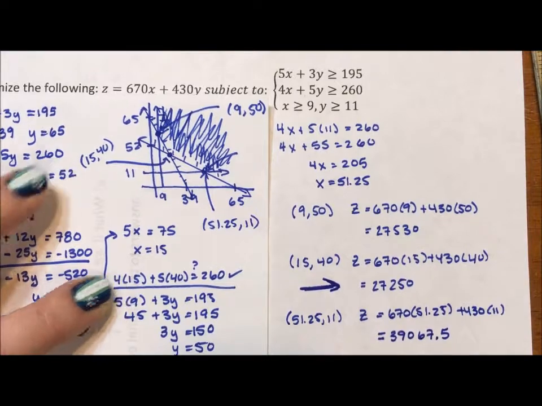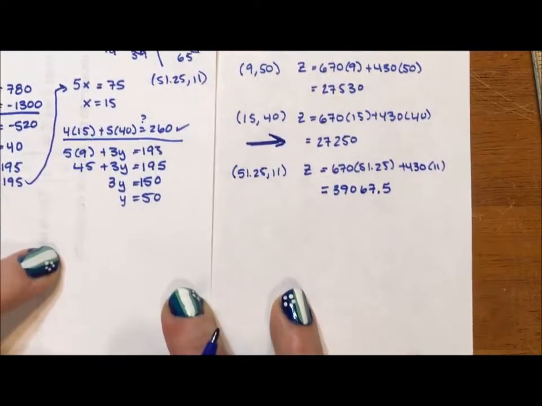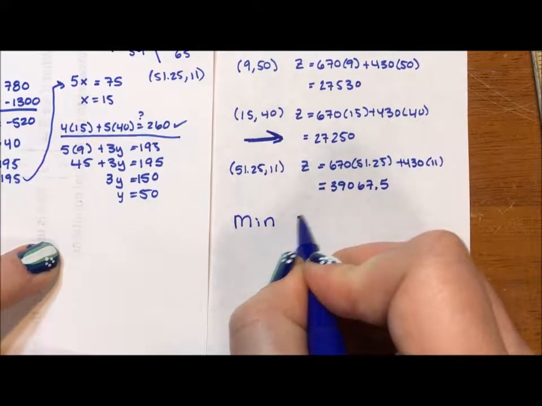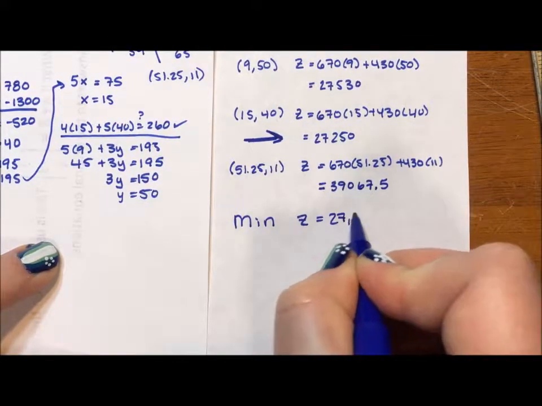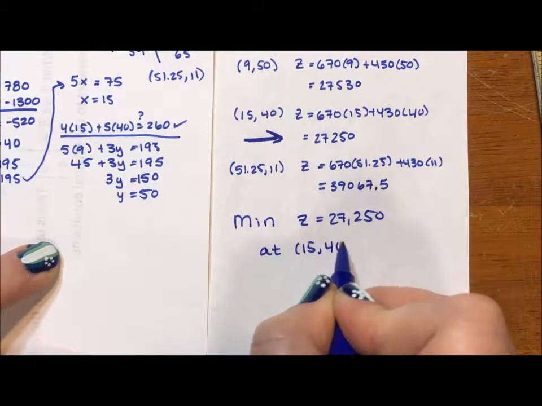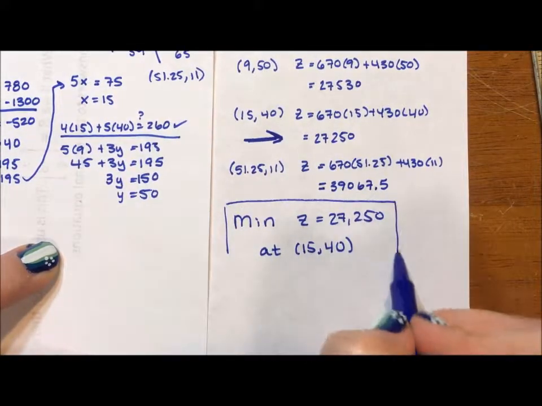So for the answer, I'm going to say the minimum is Z equals 27,250 at 15, 40. And this will be my final answer.